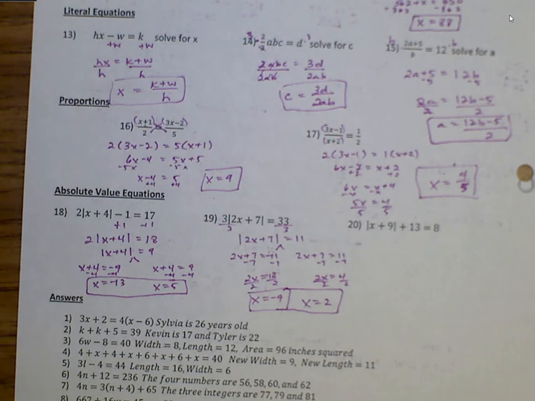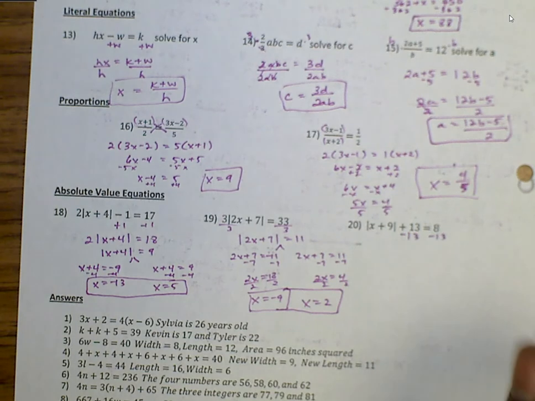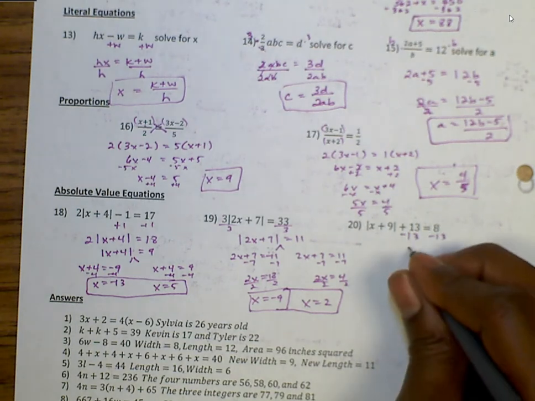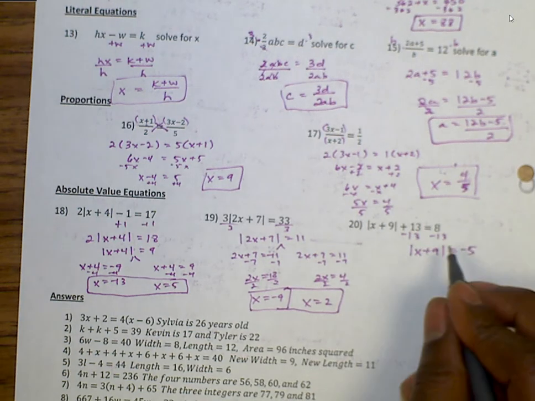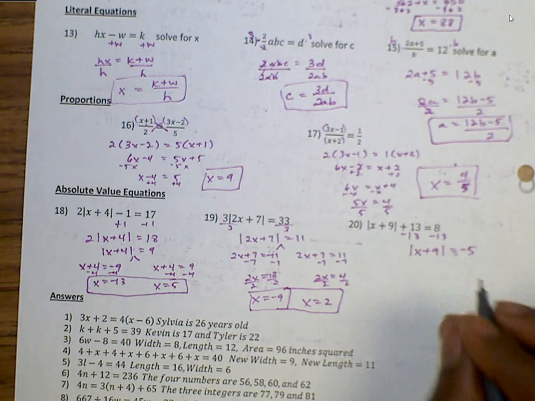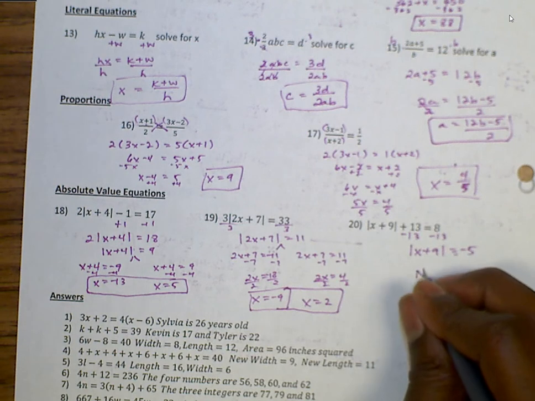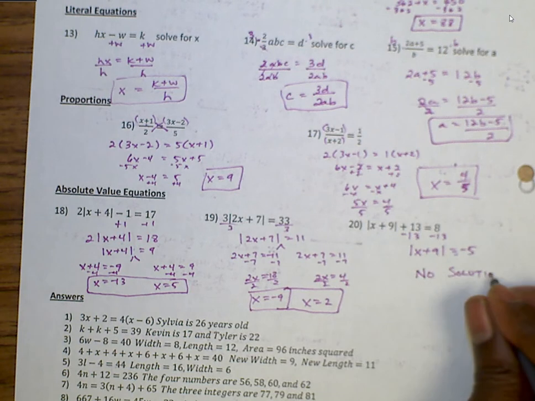And then for number 20, we subtract 13 from both sides because we need to get the absolute value by itself before we split it. The absolute value of x plus 9 equals negative 5. Now, we have the absolute value equals a negative number. That's impossible. Absolute value will not equal a negative number, so we have no solution. Or no solutions, either way.